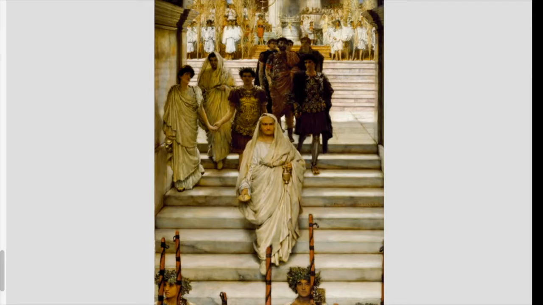This is Sir Lawrence Alma-Tadema. Another fine art piece, but interpretive narrative nonetheless.